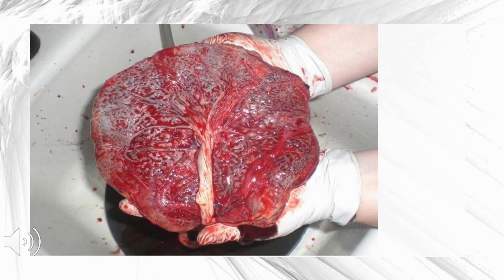The full-term placenta is discoid in shape, 15 to 25 centimeters in diameter, 3 centimeters thick, and 500 to 600 grams. This is torn from the uterine wall 30 minutes after delivery, then expelled.